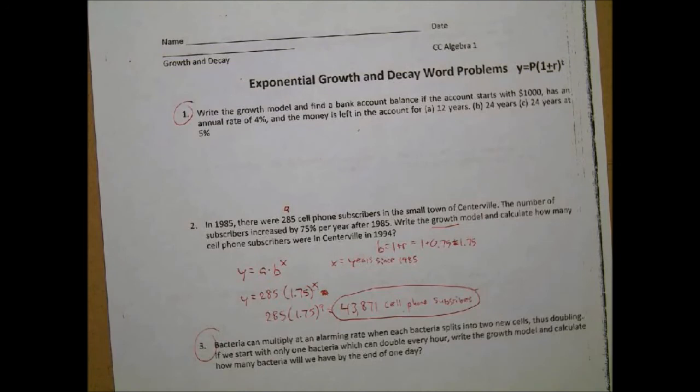What's that? Yeah. Have a Band-Aid? I do. Let me see here. Actually, I might be running low, but let me see.